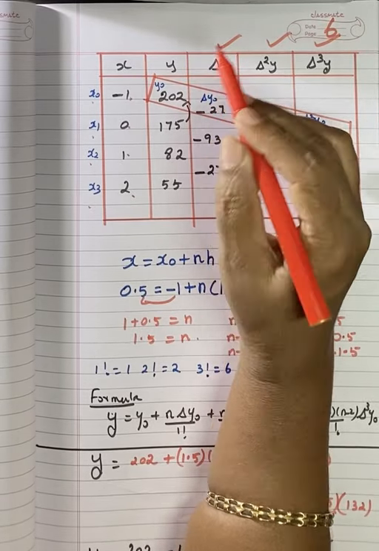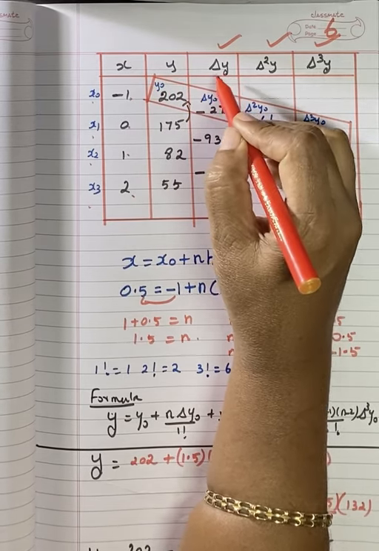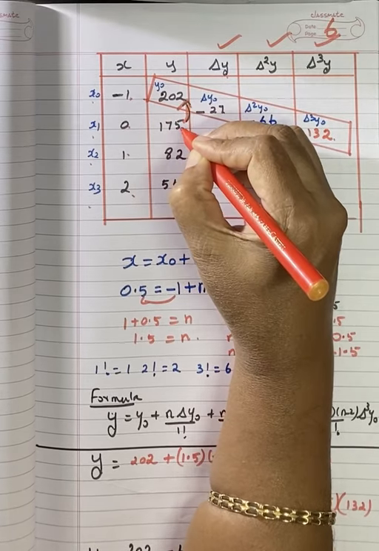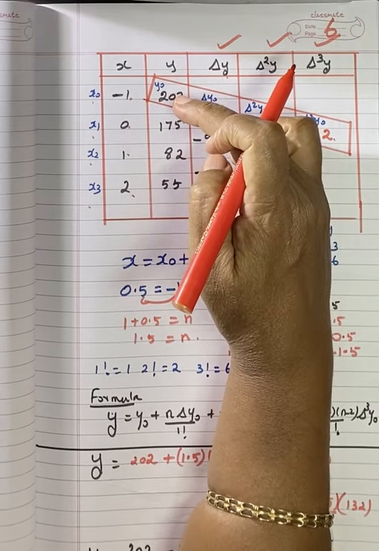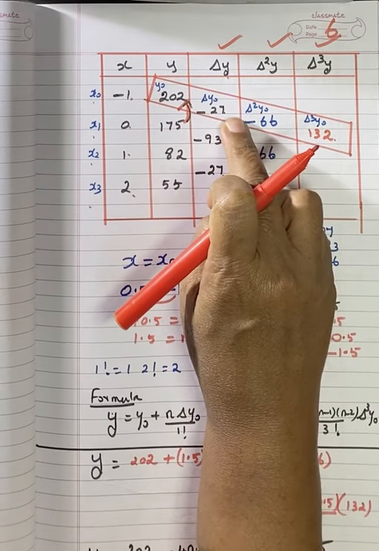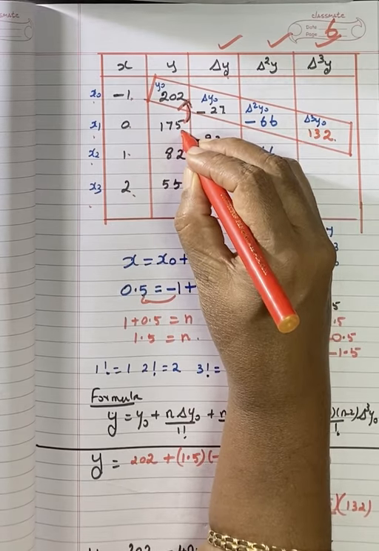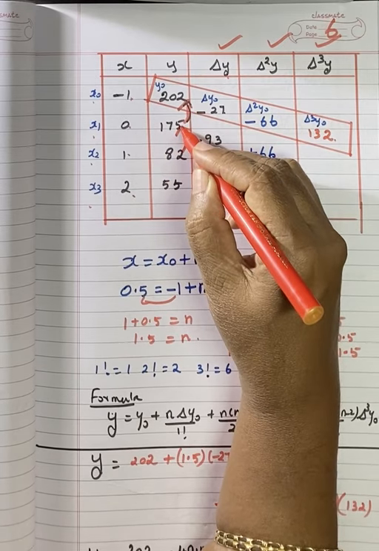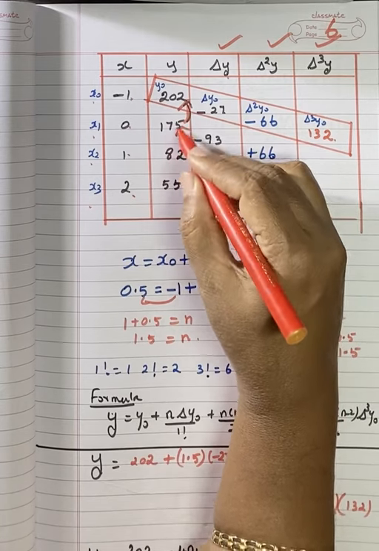Delta means difference. We have learnt in exercise 5.1. Difference, finding the value, difference of y. So from here you have to do 175 minus 202. Smaller number minus greater number. Answer will be minus 27. Right in middle of these two. Next, 82 subtraction 175. Smaller number minus bigger number. So answer is minus. If you subtract, you will get 93, right in middle of these two.